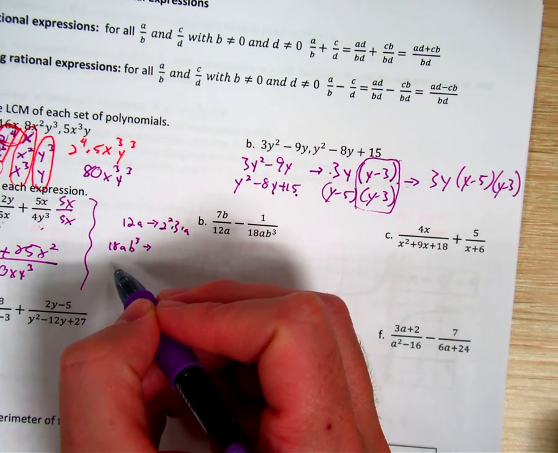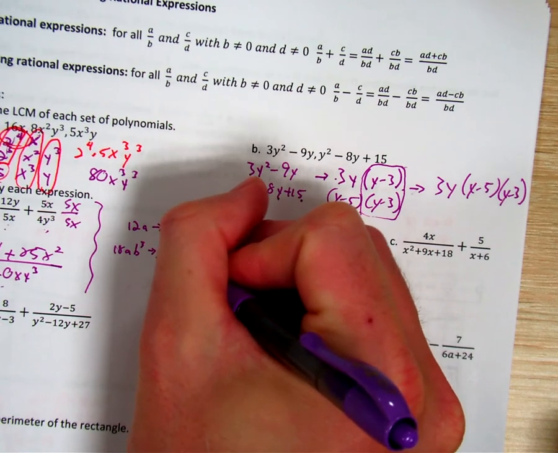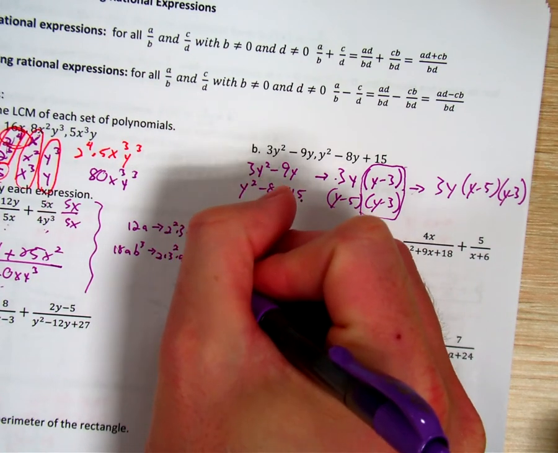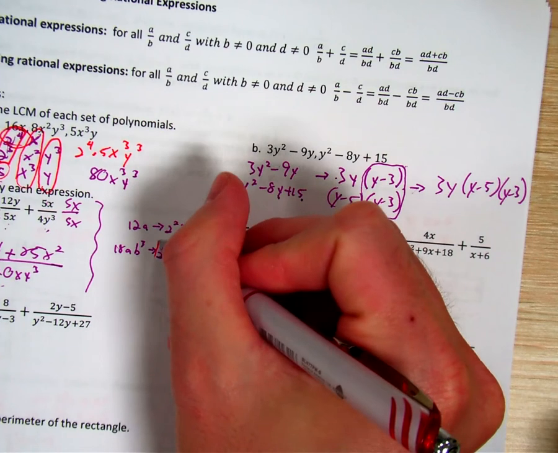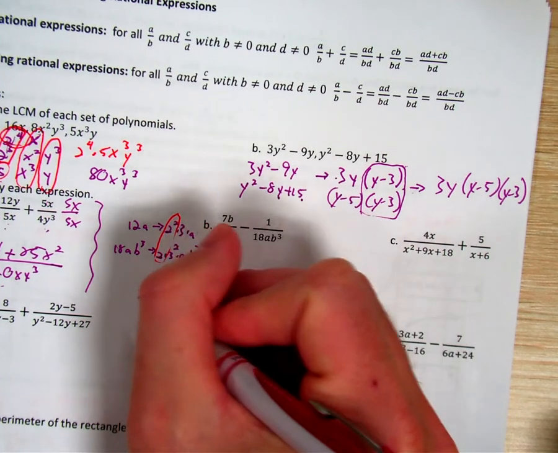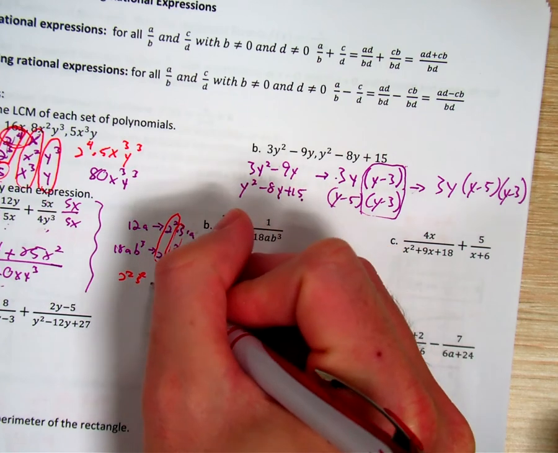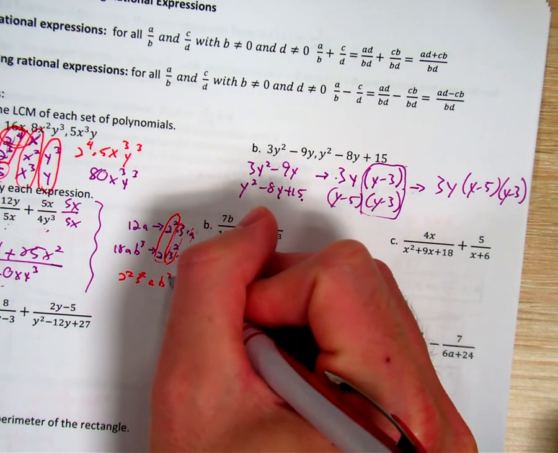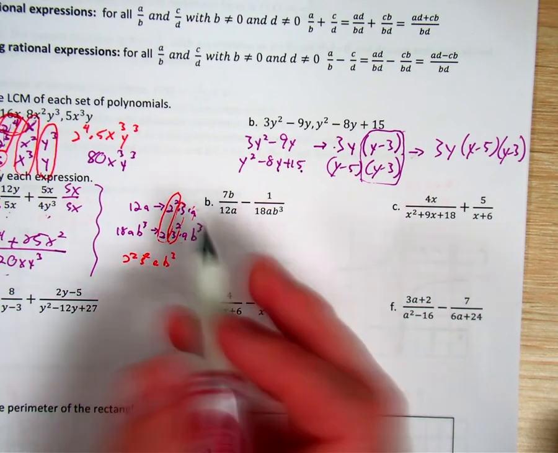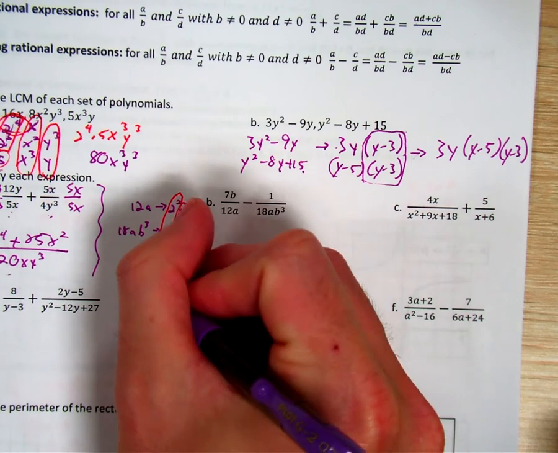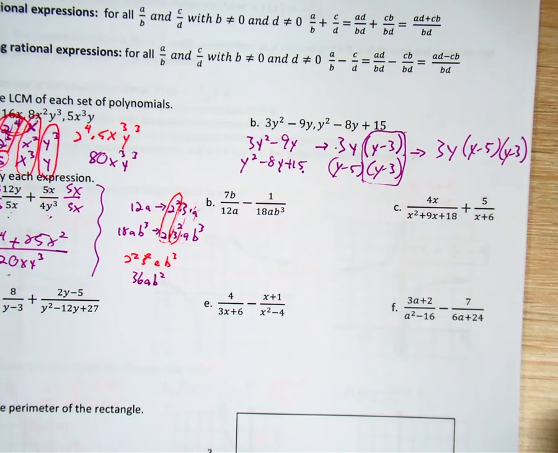18, 9 times 2, 9 breaks down to 3 times 3. So 2 times 3 squared times a b to the third. Okay, so take the biggest one, 2 squared, biggest one, 3 squared, a b to the third. So 2 squared times 3 squared, that's 4 times 9, that's 36. Ab squared is what I'm trying to get the bottom to be.